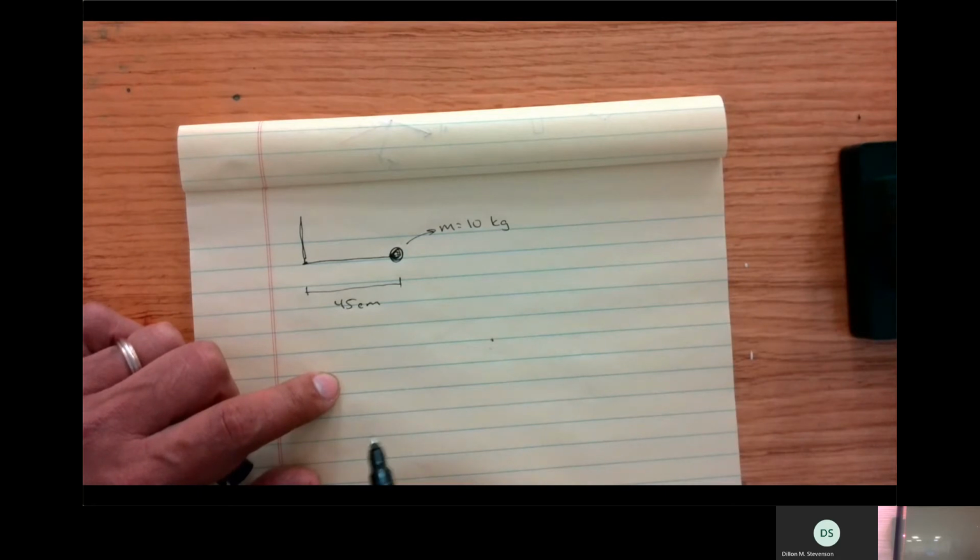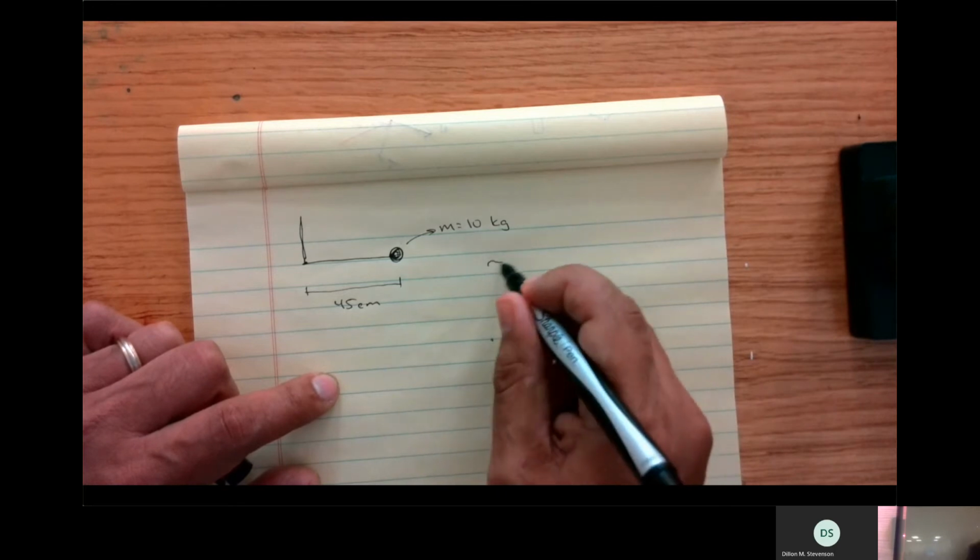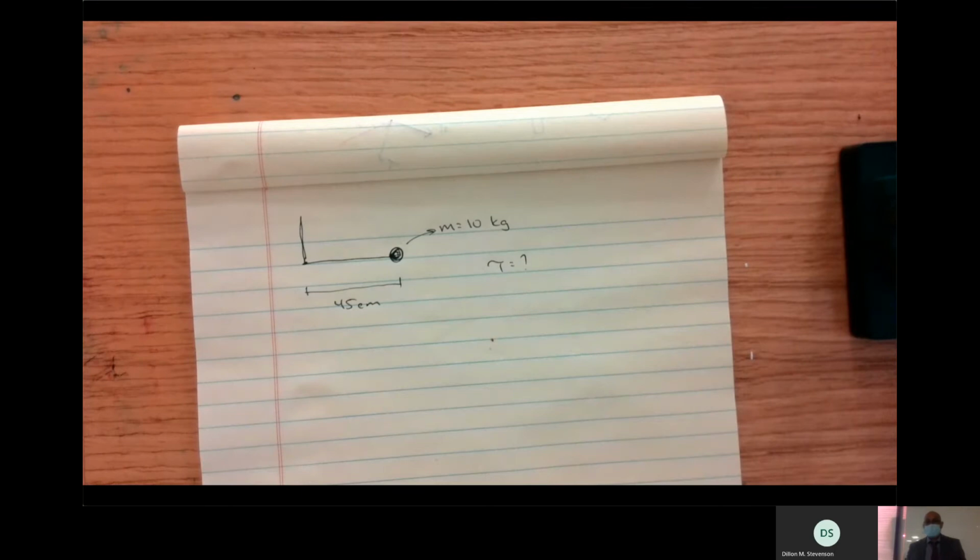Okay, so calculate the torque. So try to do it on your own. Try to calculate the torque.